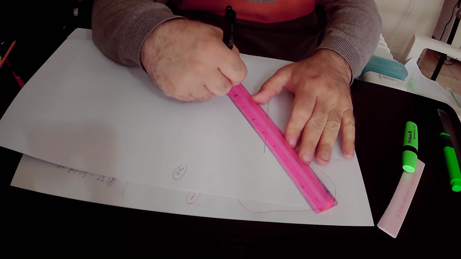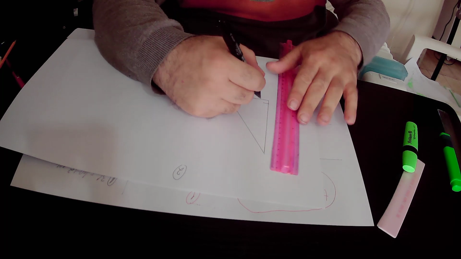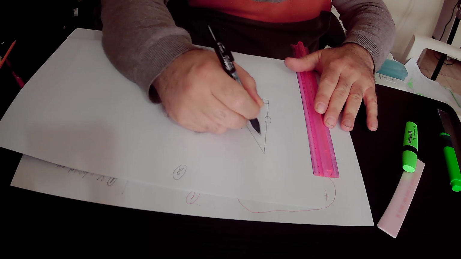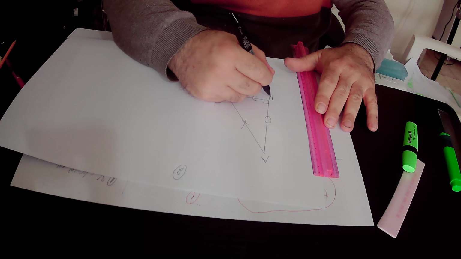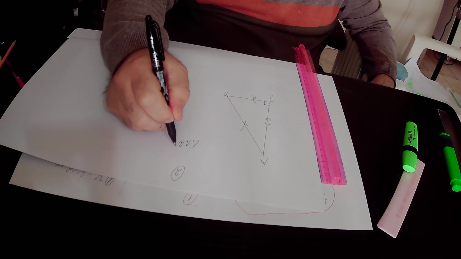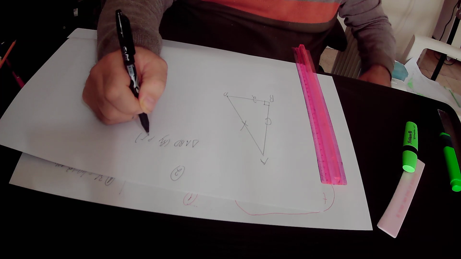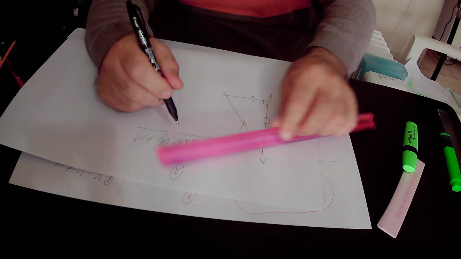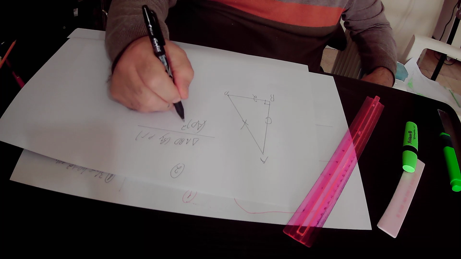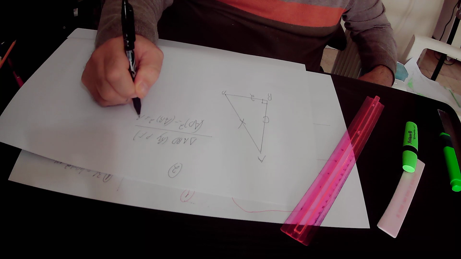According to the Pythagoras theorem, in the right triangle ABD, the square of the hypotenuse equals the sum of the squares of the perpendiculars. That is to say, AD squared equals AB squared plus BD squared.